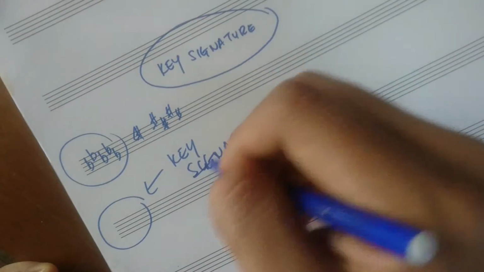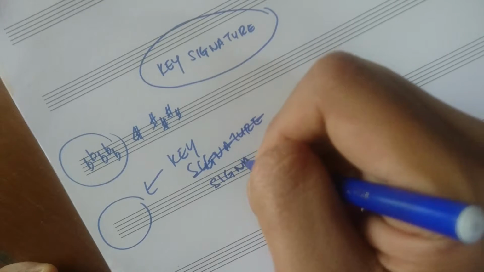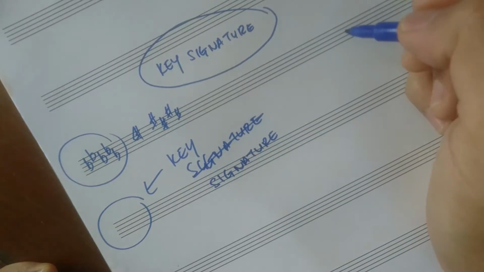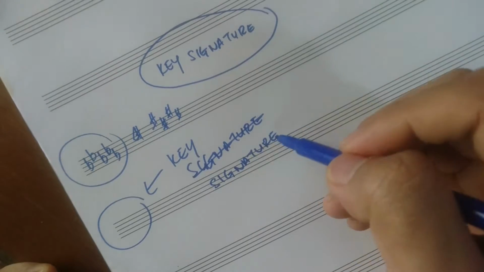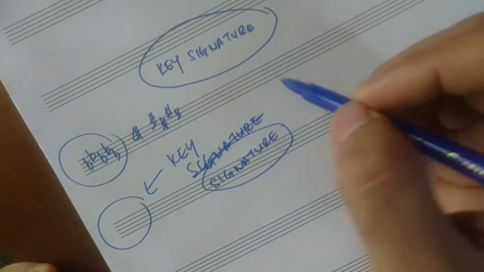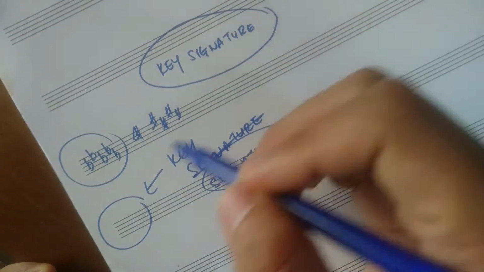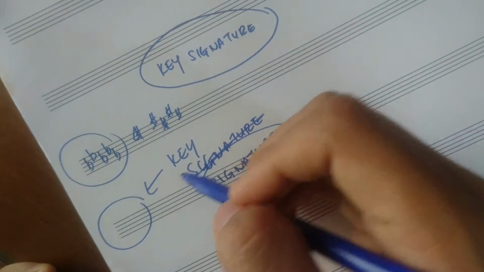It's actually spelled SIGNATURE, so key signature. As the word signature means, it tells the musician that this song is in a particular key.